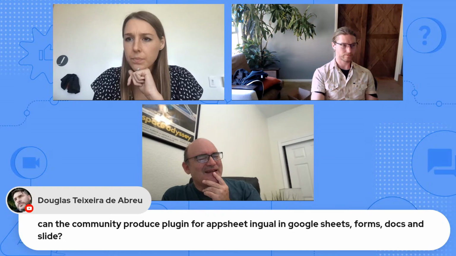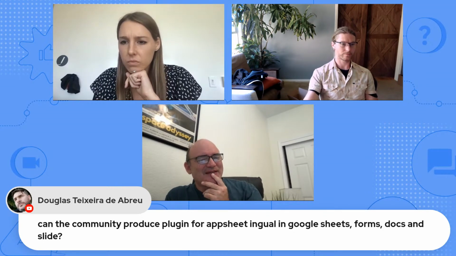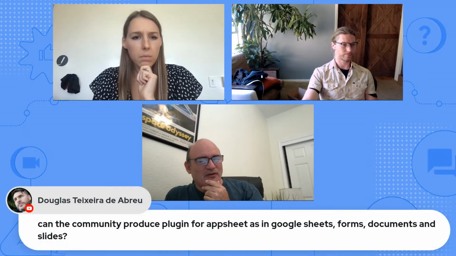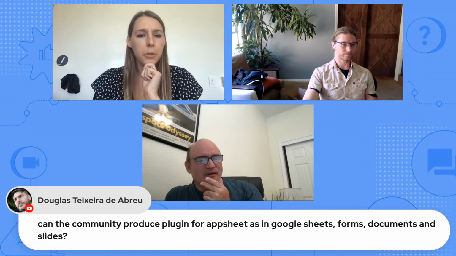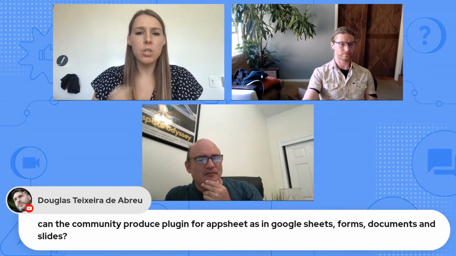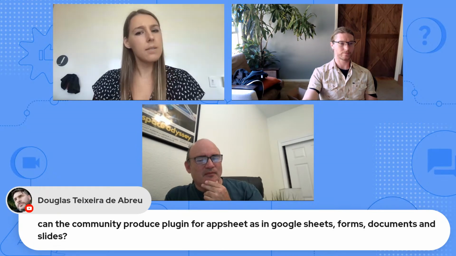Not sure if I understand the question so much. Produce a plugin for AppSheet. Looks like maybe there's an updated, can the community produce plugin for AppSheet as in Google Sheets, Forms, Documents, and Slides?